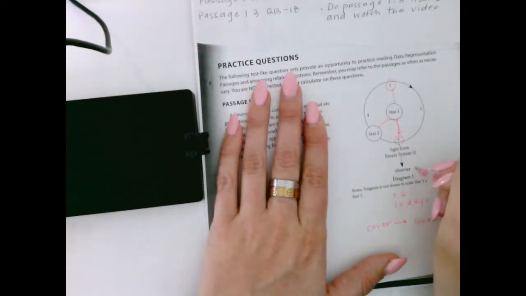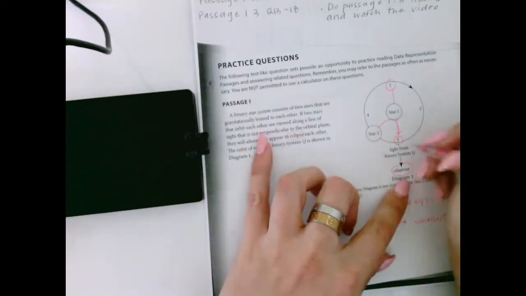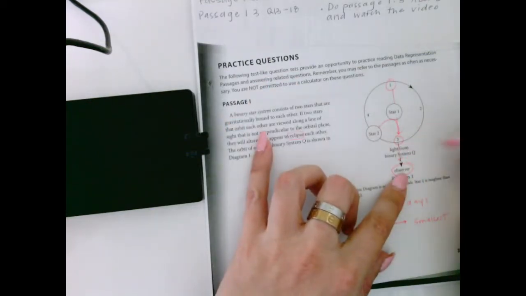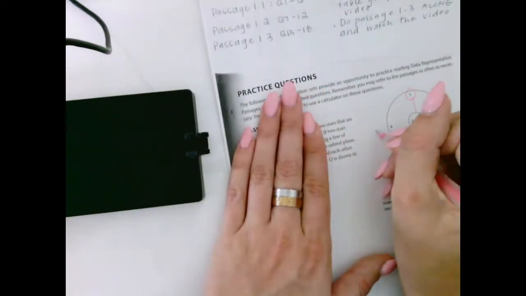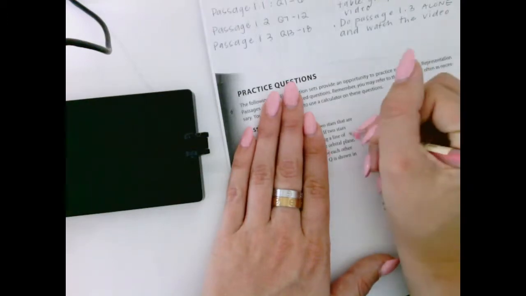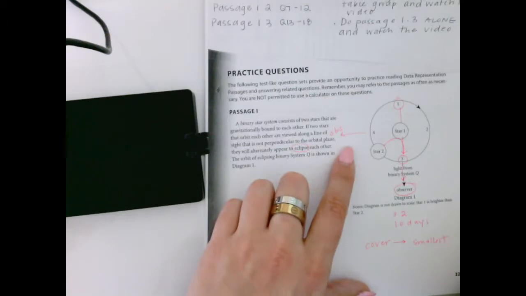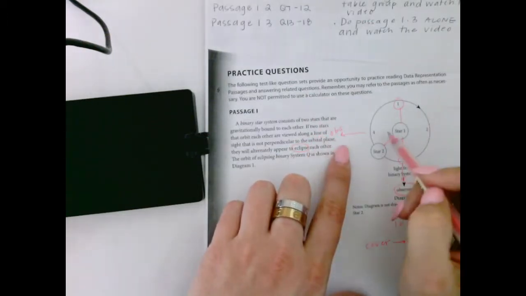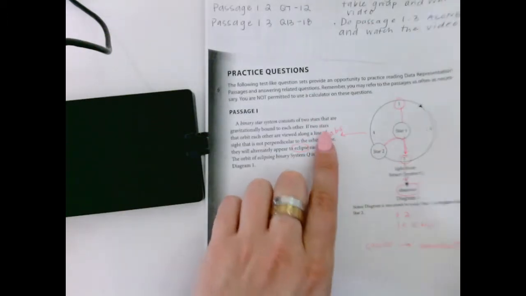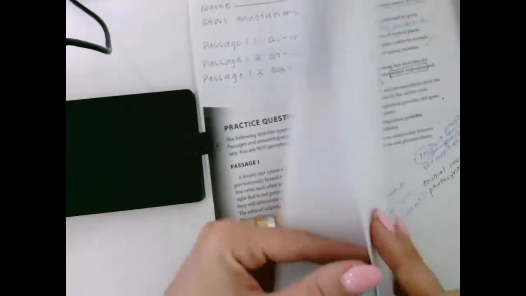Now, this says that here's my observer, and he's not perpendicular to the plane. So now what happens if we put my observer here, right, and we put him perpendicular to the plane? What would happen to the light that he's observing from star 1 and star 2 in the system?